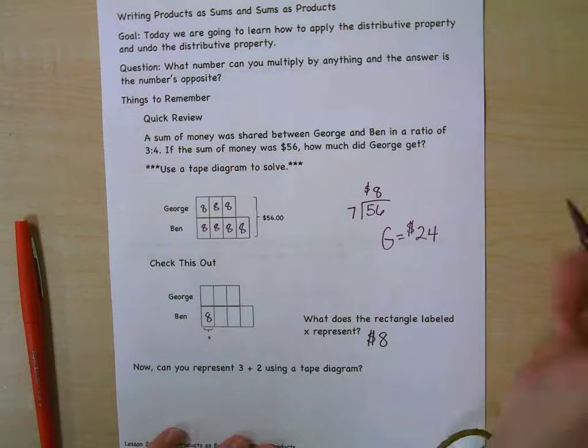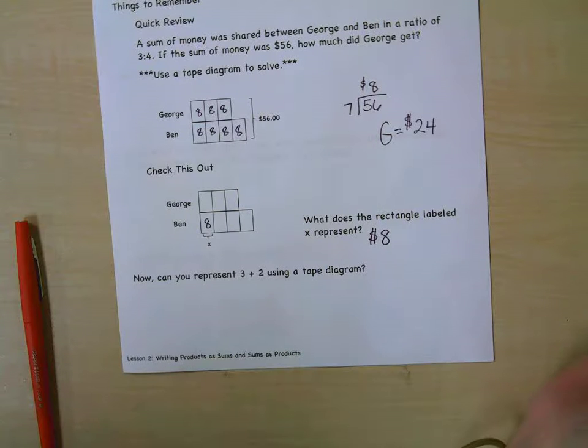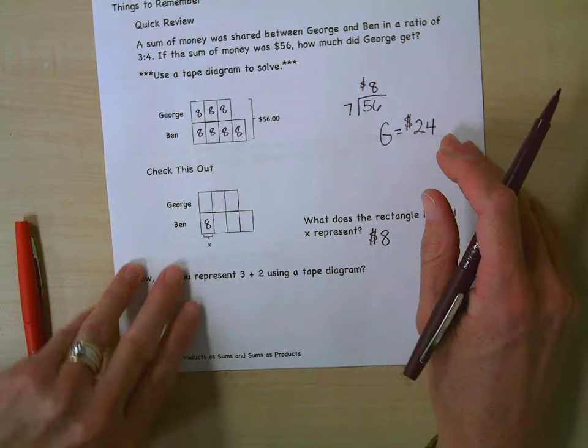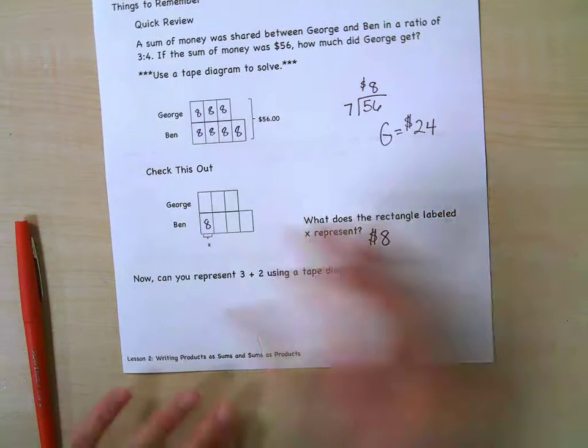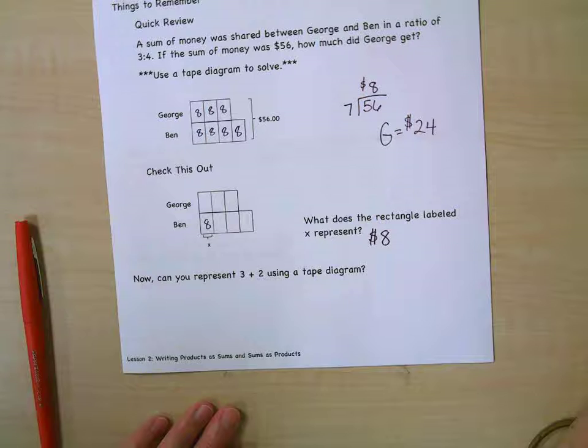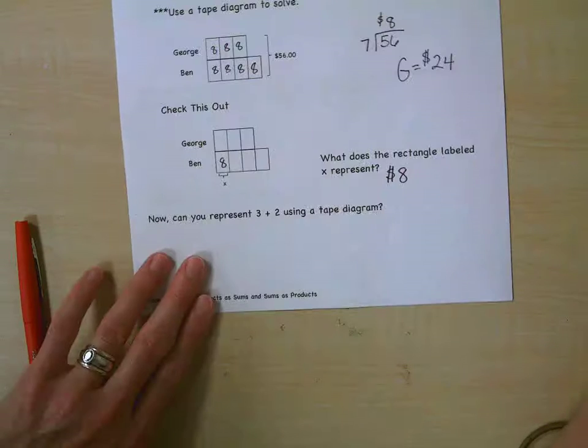All right, so that wasn't so bad. Kind of a review, I hope. If it's not a review, I'm worried about you. Now, can you represent 3 plus 2 using a tape diagram? Anybody have any thoughts about 3 plus 2 on a tape?